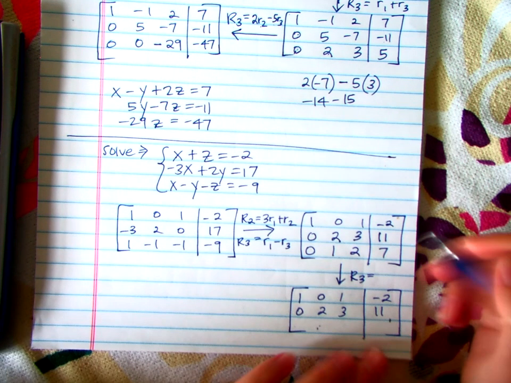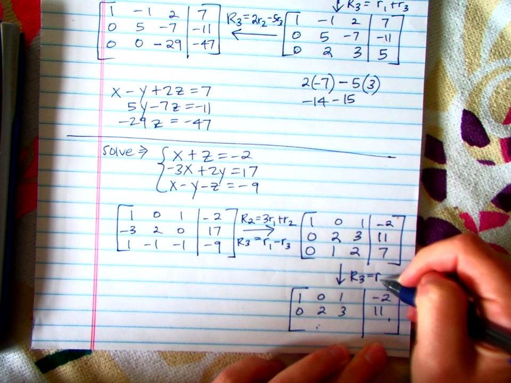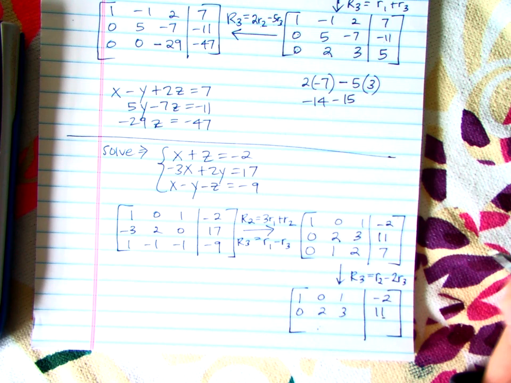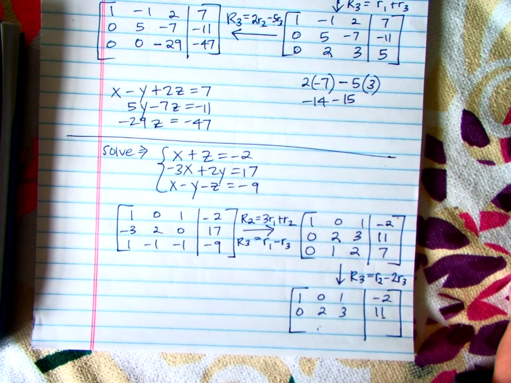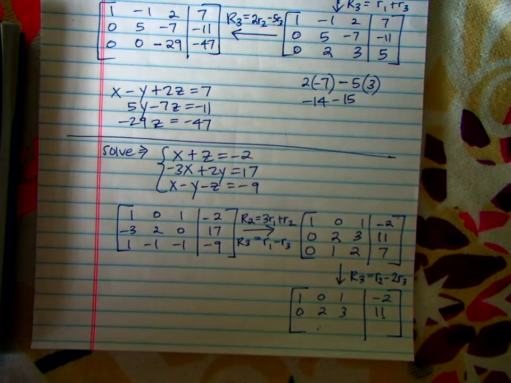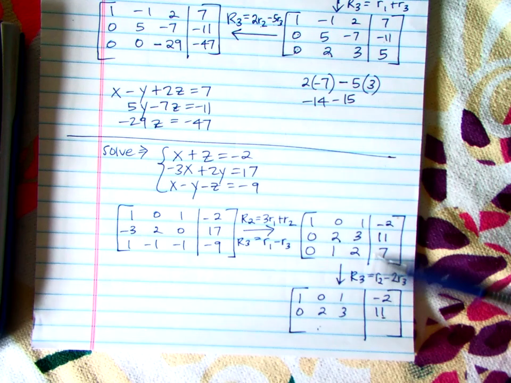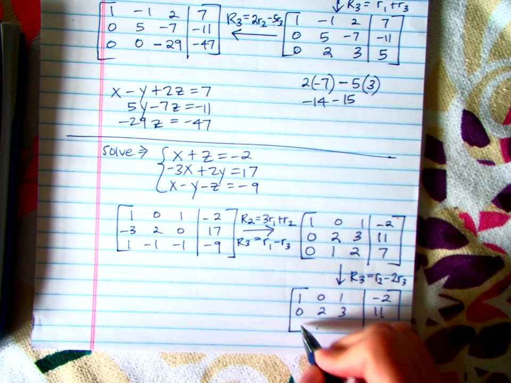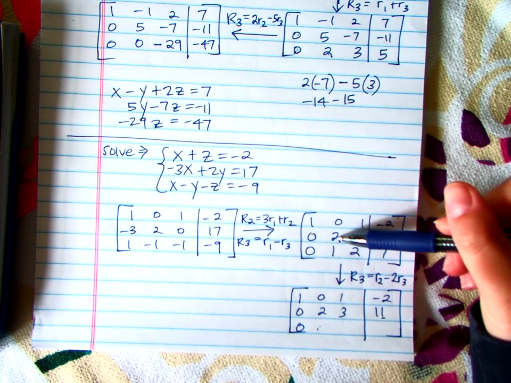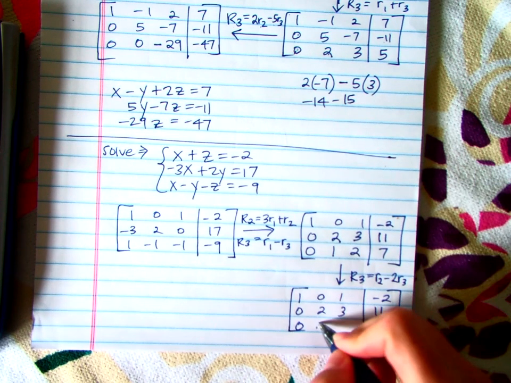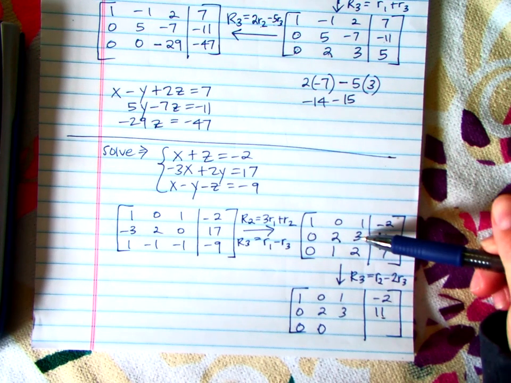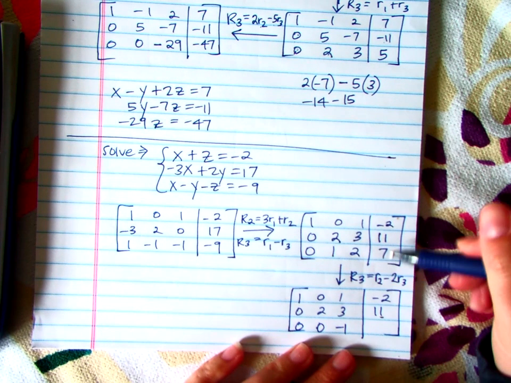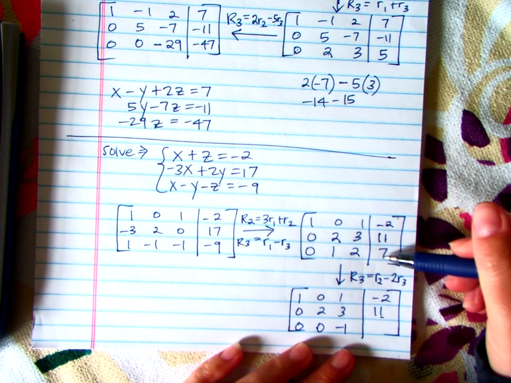So what about row 2 minus 2 times row 3? It's possible that there's going to be more than one way to go about these, so it depends on what your brain sees. So let's see if my rule works. Row 2: 0 minus 2 times 0, 0. Row 2: 2 minus 2 times 1. Yay! 3 minus 2 times 2. 11 minus 2 times 7.